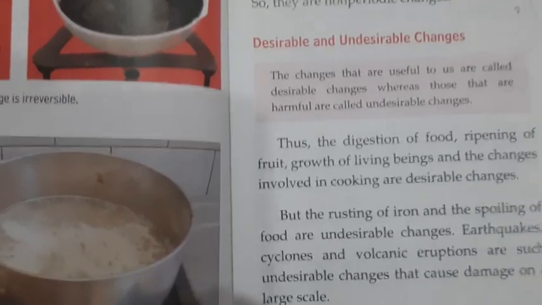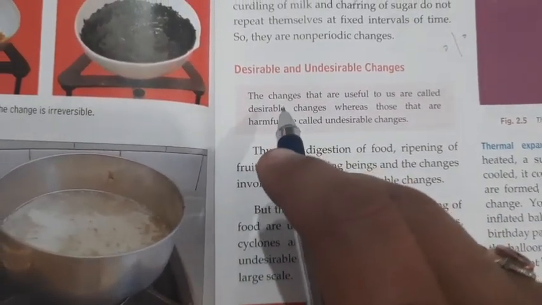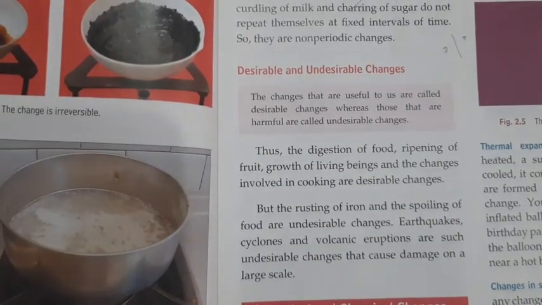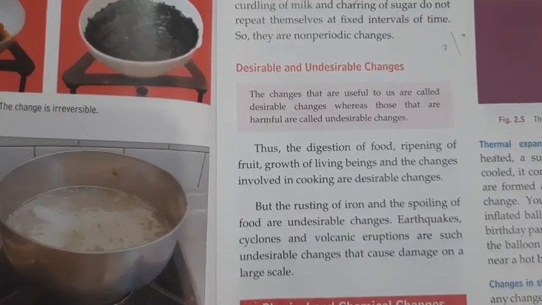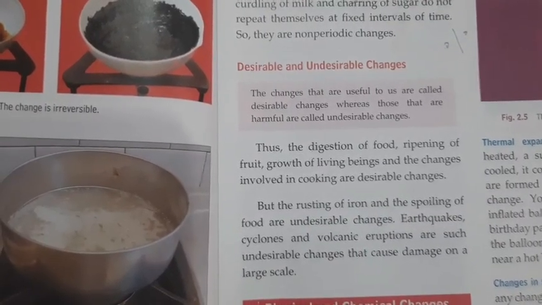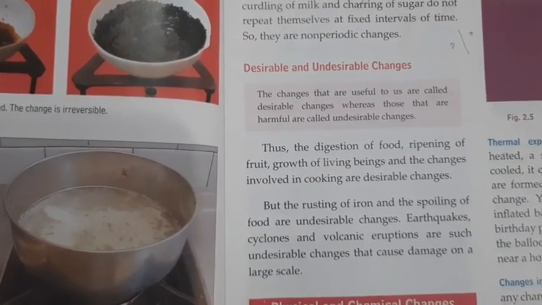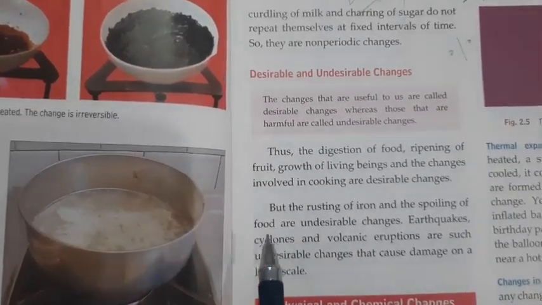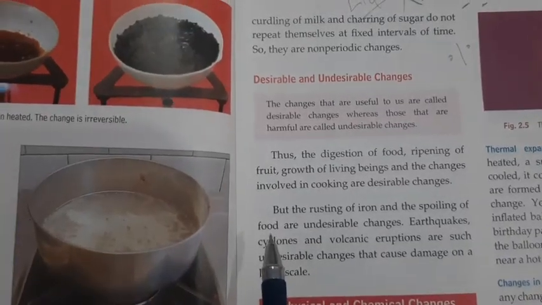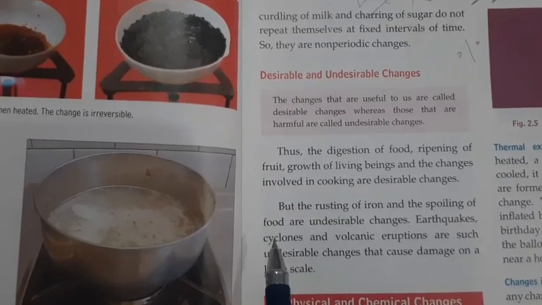Now I will be moving towards desirable and undesirable changes. Desirable changes are those which are useful to us. Undesirable changes are not at all useful to us. Among undesirable changes, we have earthquakes. Nobody likes earthquakes. Nobody likes floods. Thunderstorms will be there, right? So volcanic eruptions, these are all undesirable changes. Whereas desirable changes are, right, ripening of fruit, growth of human beings. These are desirable changes. Yes, cooking of food is also a desirable change.